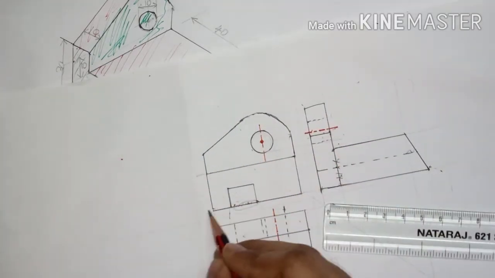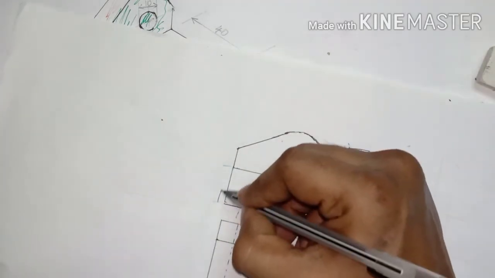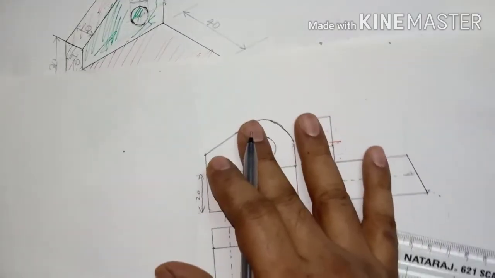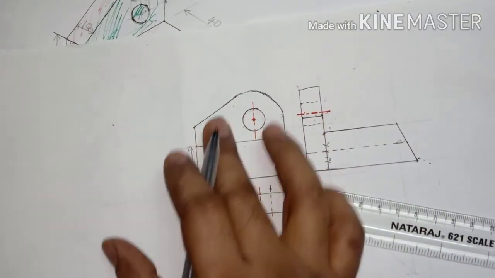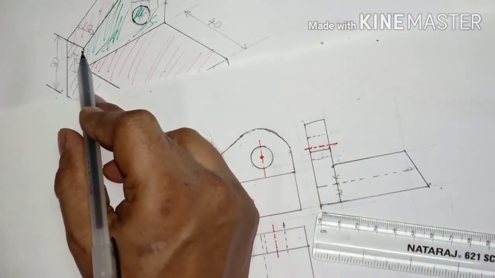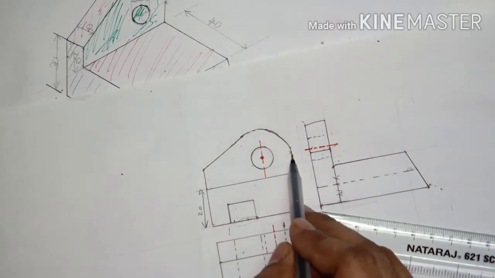Okay, this is the 20 mm of height. This one is the 20 mm of height. Okay, from that take it as the 10 mm of height here. This is the 10 mm of height, both sides the 10 mm, and here is the 10 mm.